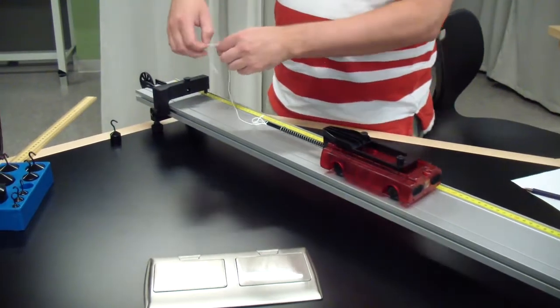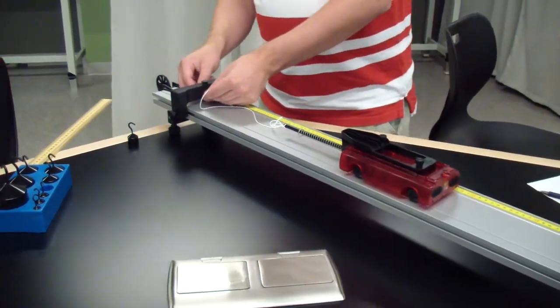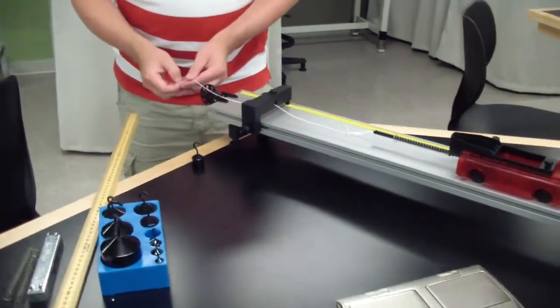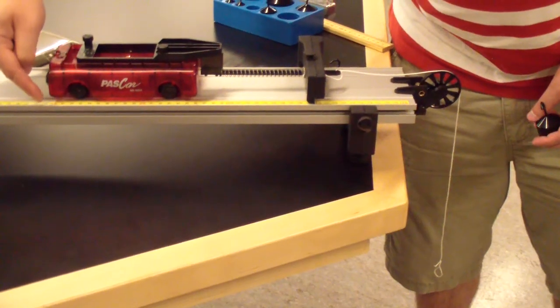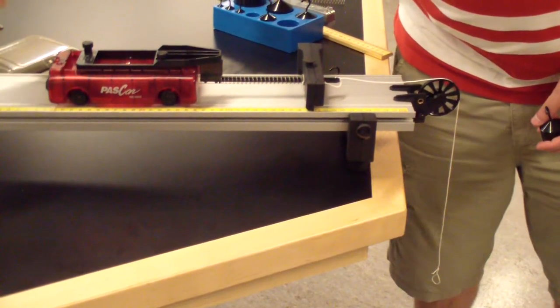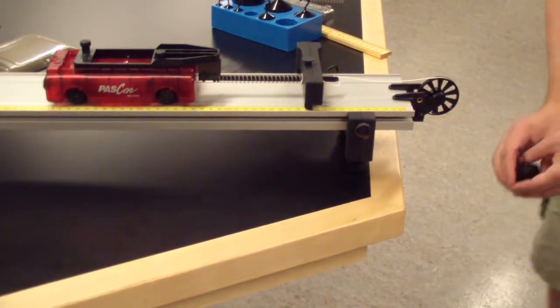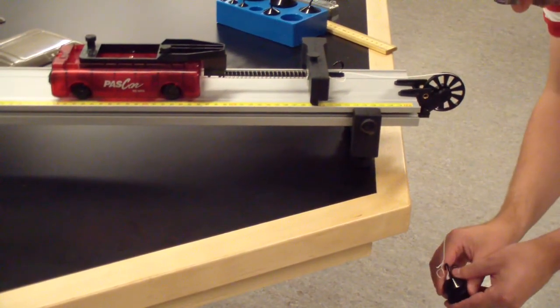Tie a string to the end of the spring launcher. Thread the string through the hole in the end stop and over the pulley. Place the cart such that the spring is uncompressed and touching the end stop. Measure the initial position of any part of the cart.